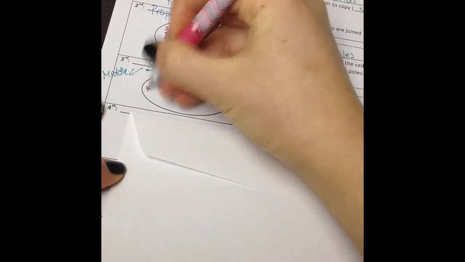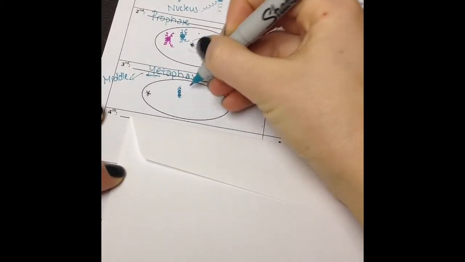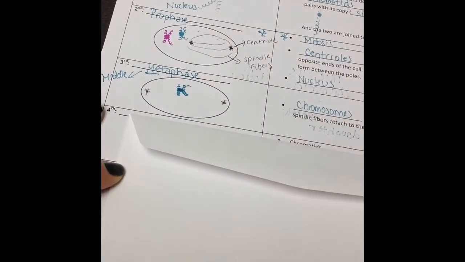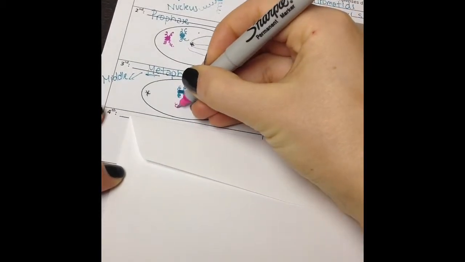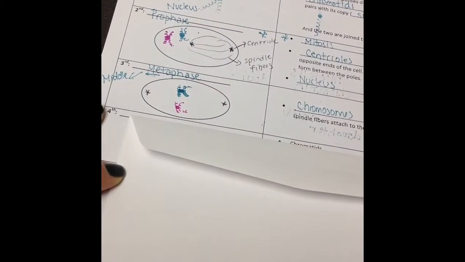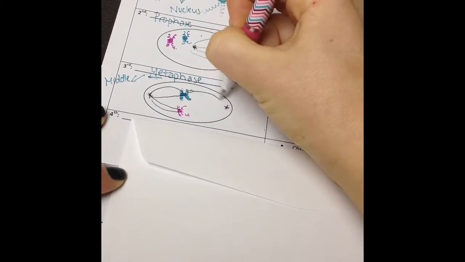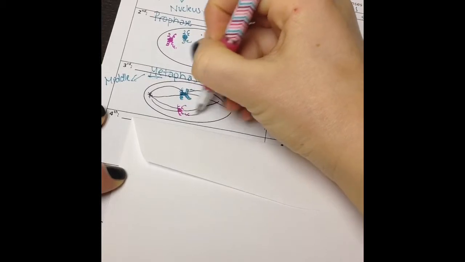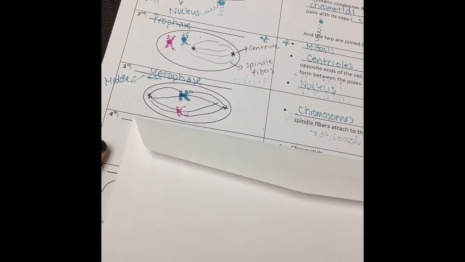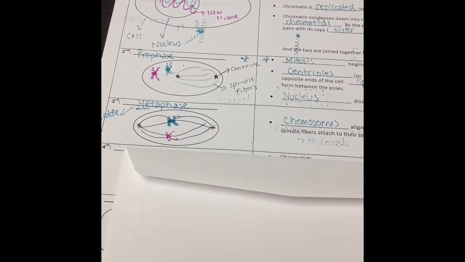So at this point, our centrioles have spread out, our chromosomes are aligned in the middle, and the spindle fibers sort of shoot out and attach to those centromeres. Okay? So that's your sketch for metaphase. We're going to pick up in part 3, finishing up the cell cycle.